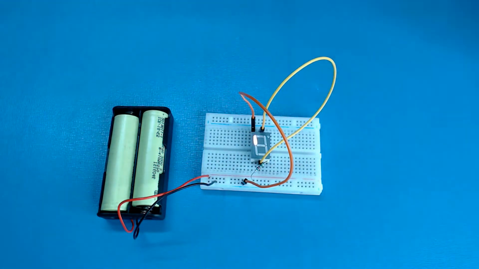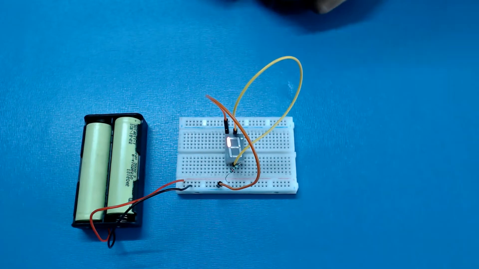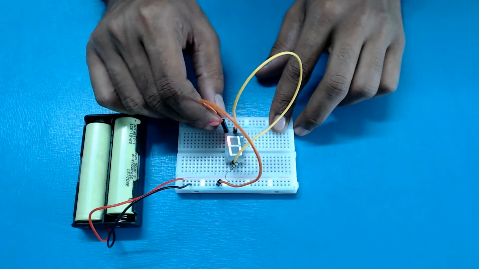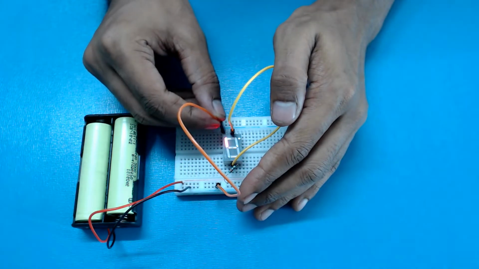Let me turn the brightness a little bit down. Here you can see that the LED has been turned on. If I remove this now, it has turned off. When I plug it in again, you can see it is turned on.